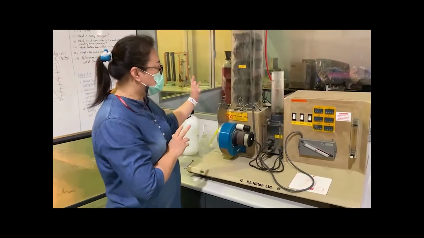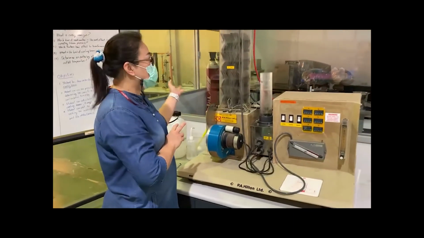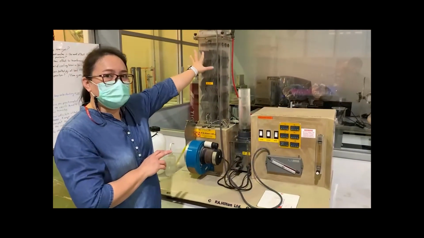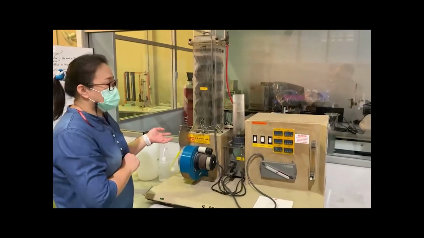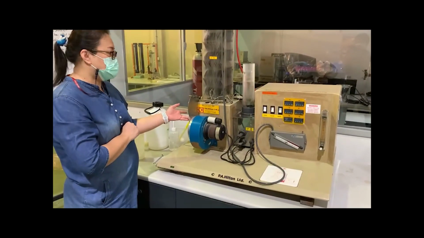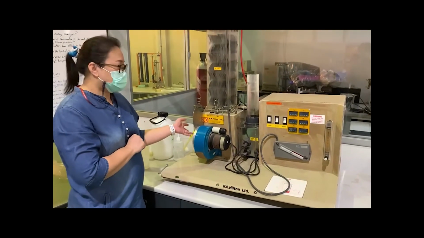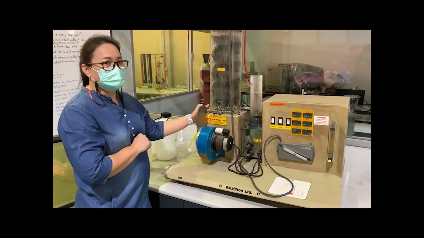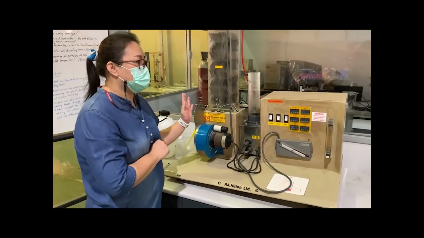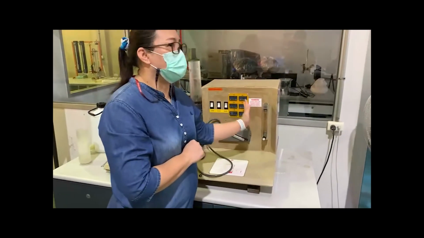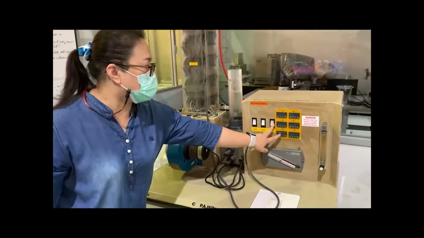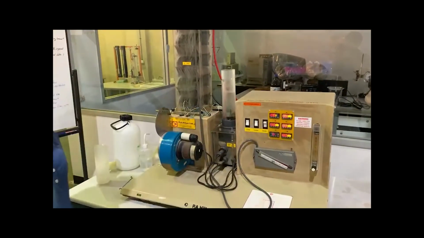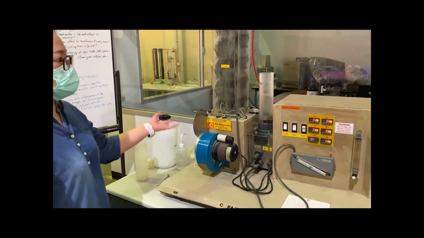Okay, the air will flow from the bottom, and the water will fall down from the top. In our equipment, we can adjust the air flow rate. Air flow rate is controlled by the damper position here, and the water flow rate is controlled by the manometer here.